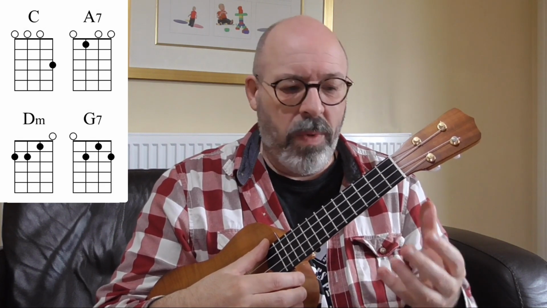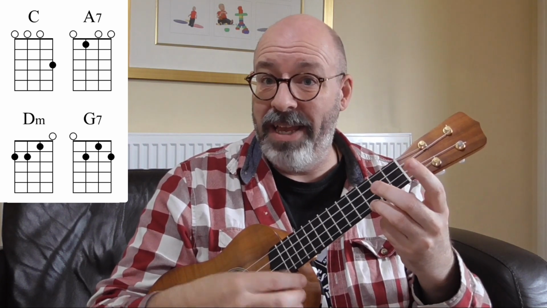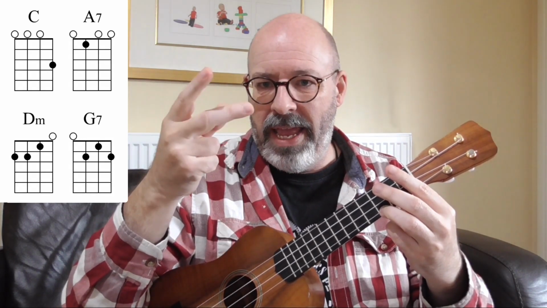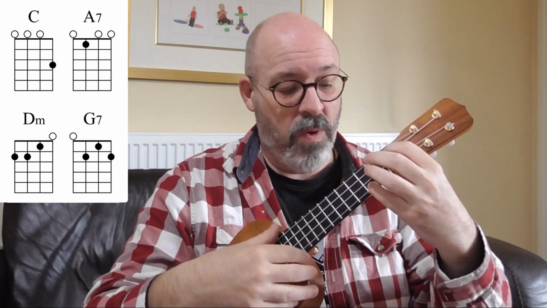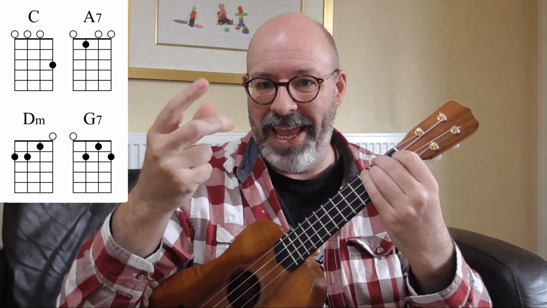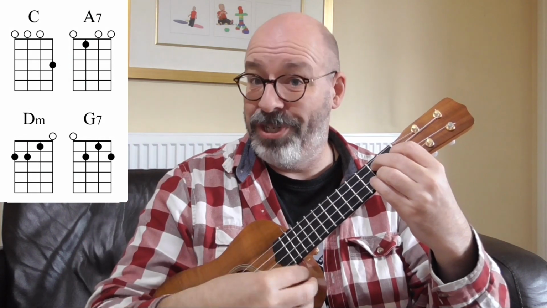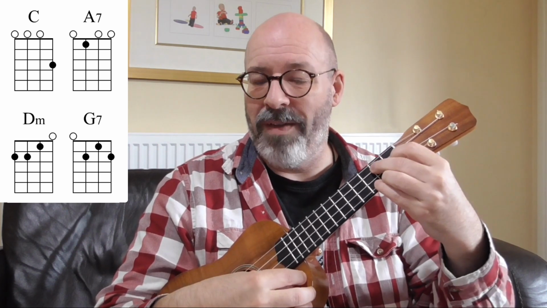Musically, where are they coming from? Well, we call this pattern the 1, 6, 2, 5, and this is why. C is our key, so we call that 1. If C is 1, C, D, E, F, G, A, A is 6. 1, 6. If C is 1, D is 2. 1, 6, 2. And if C is 1, C, D, E, F, G, G or G7 here is 5. 1, 6, 2, 5. It's just a shorthand. We're just counting through the scale.